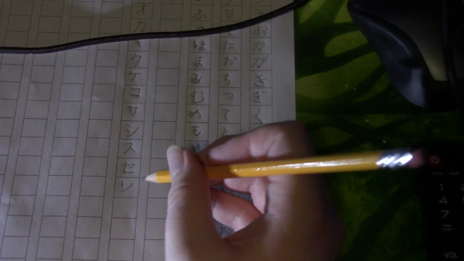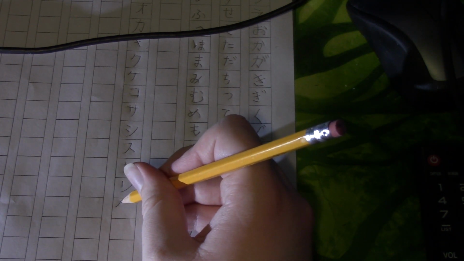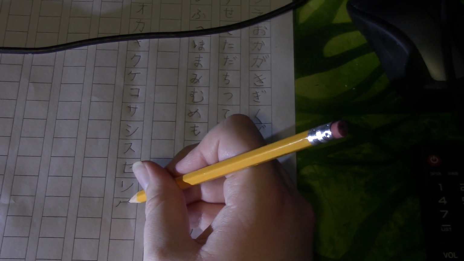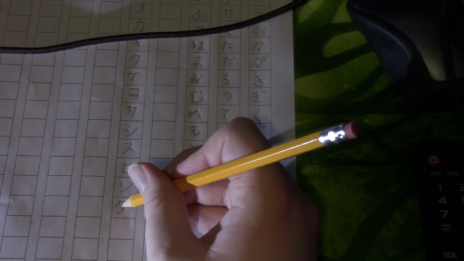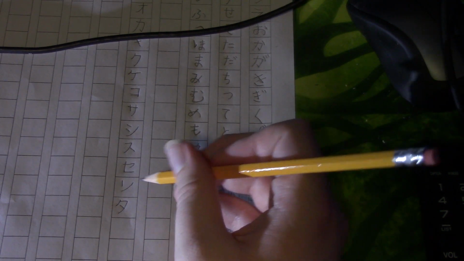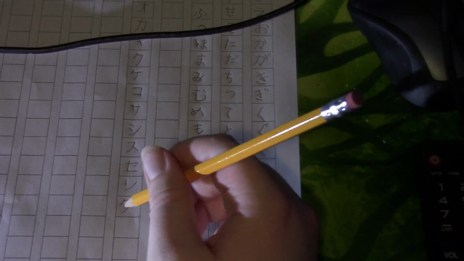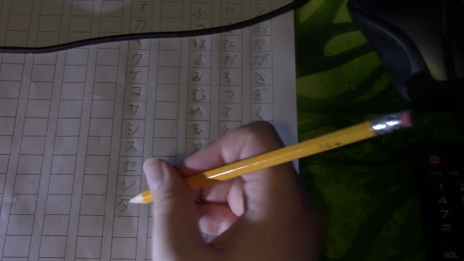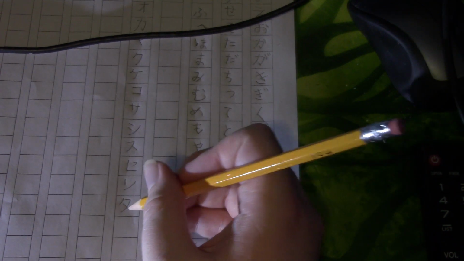And now we're going into the tas. So first off, we have our ta, which is just like that. And make sure that the line does not go through it, because there is one that actually does go through it, and there's no line there. Make sure that you're careful. That's going to be one of the biggest things that I'm going to be making a note of as we go through this stuff.